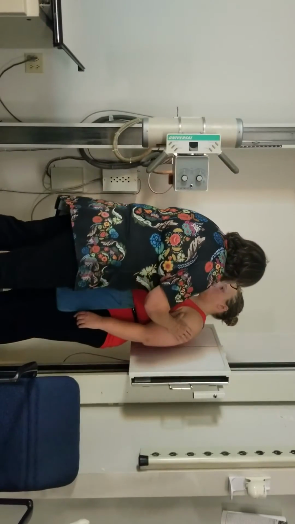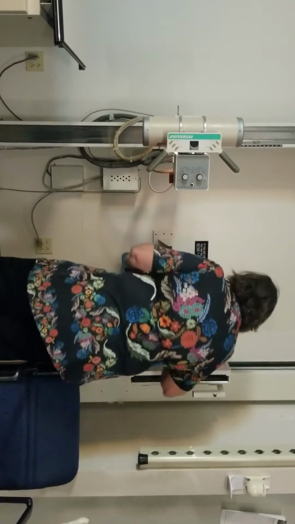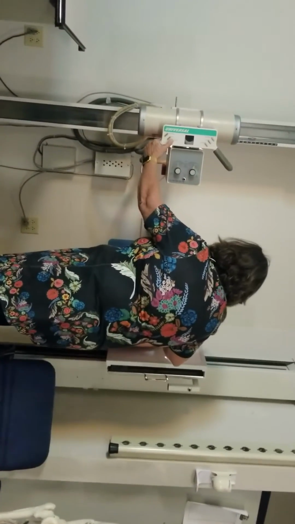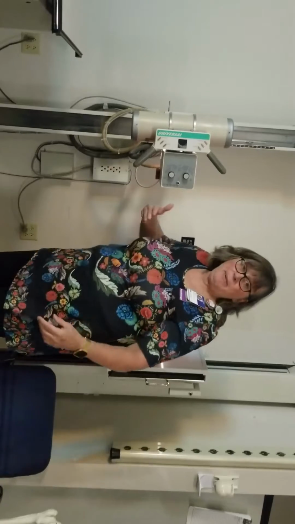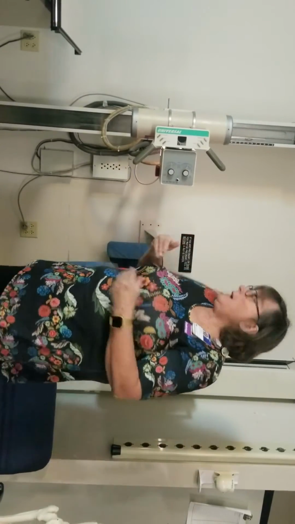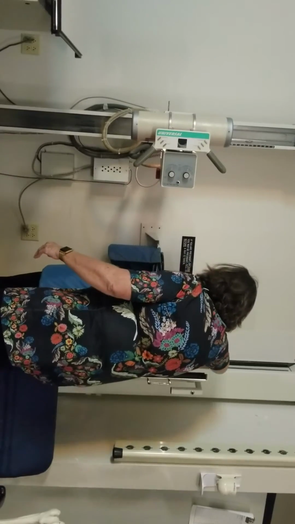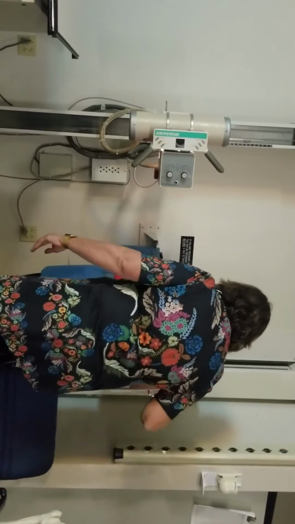Now what we're going to do for the scapula, we're going to center at our axilla. Does everybody know where the axilla is? That is at your armpit. Okay, so armpit, and then we're going to go 2 inches in, so 3 fingers in. So that's where my centering is going to be.